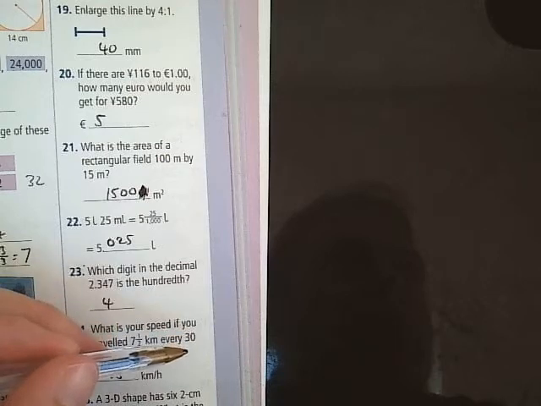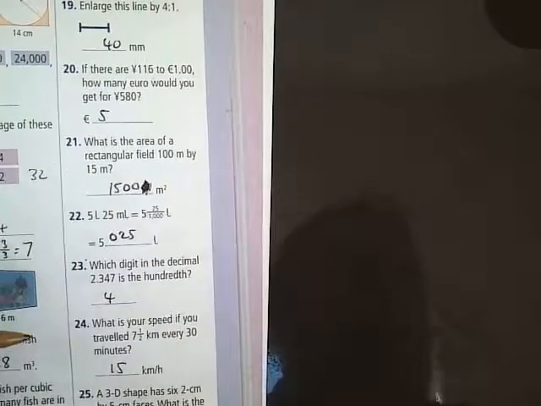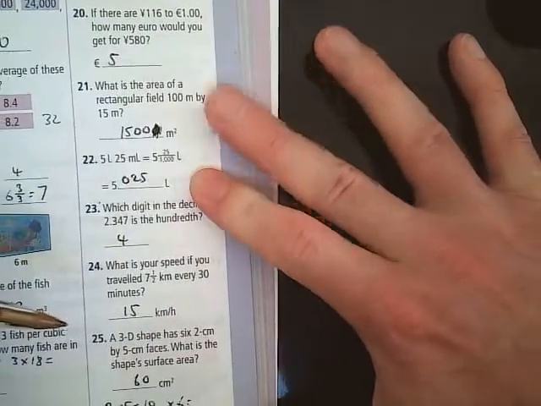24. What's your speed if you travel 7.5 kilometers every 30 minutes? Well, 30 minutes is half of an hour. So you want to find out how far you go in an hour. You multiply that by 2. Your answer is 15. So it's 15 kilometers an hour.